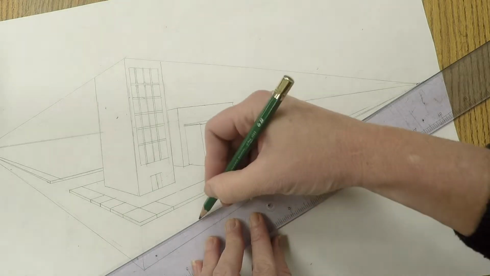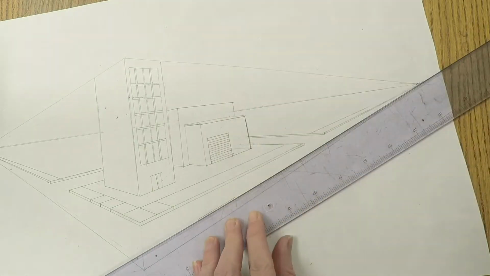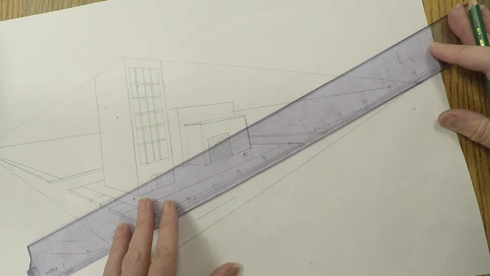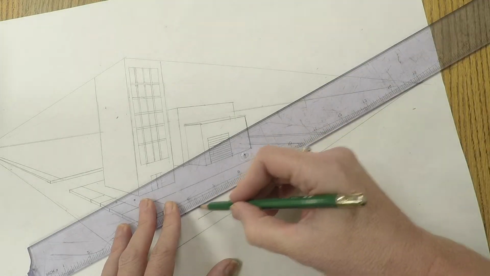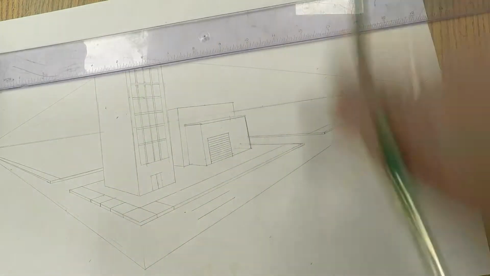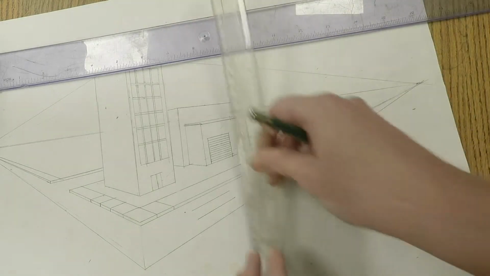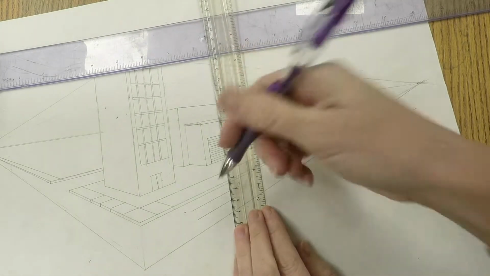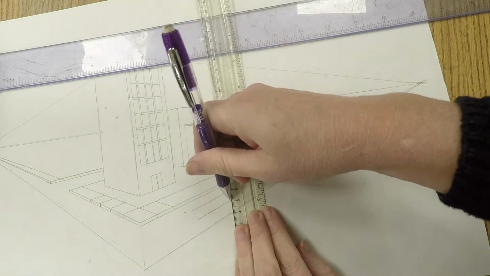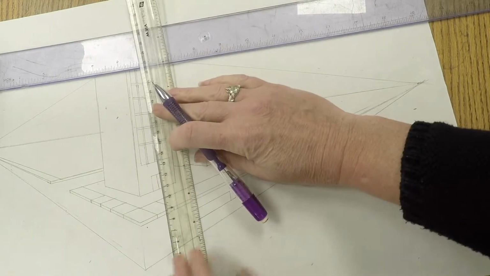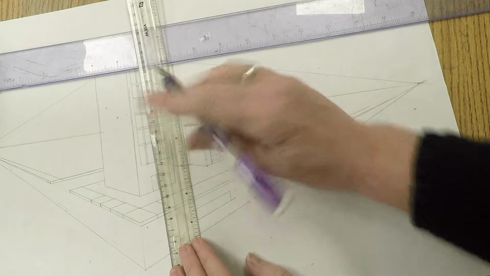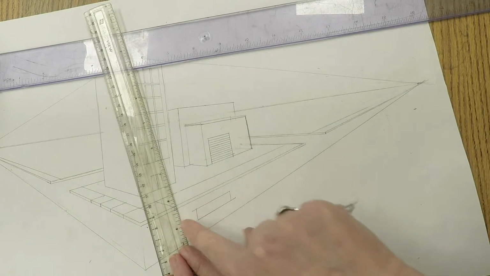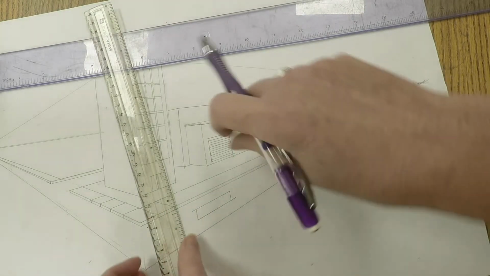Leaving enough room for the tires down here. This is the side of the car where the doors go. Now I'm going to draw straight up and down. So I'm going straight up and down for the ends of this brick. Now I have to make the front end of the car and the top of the car, or the top of the brick.